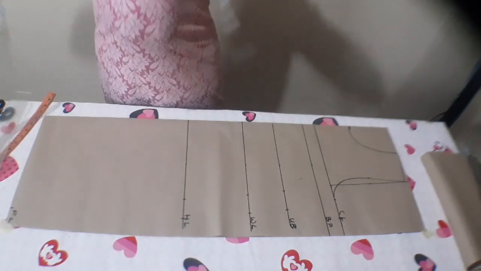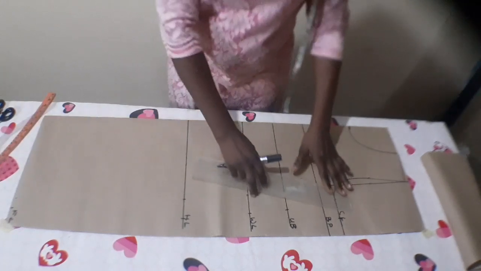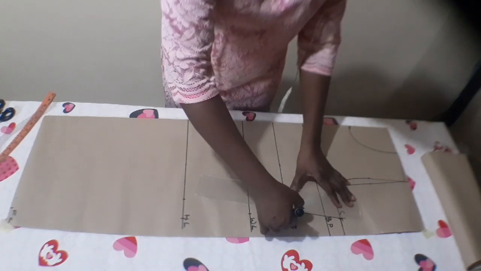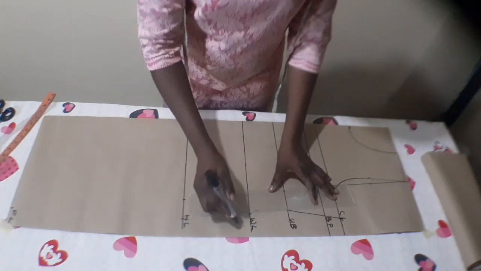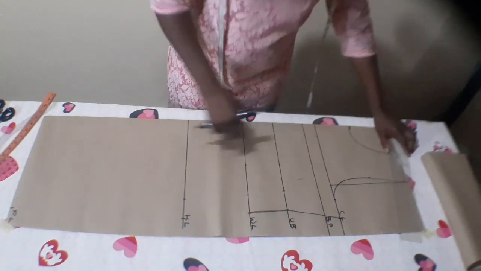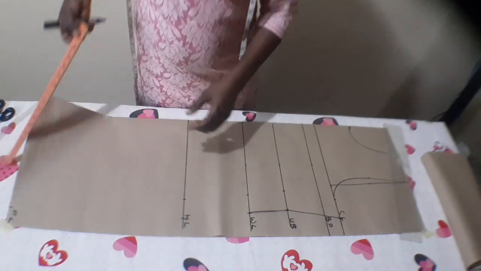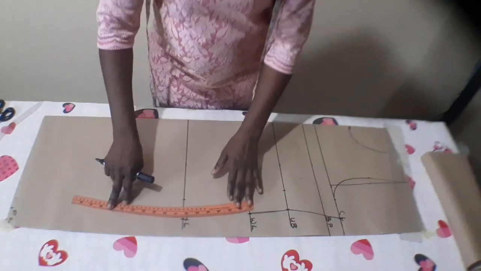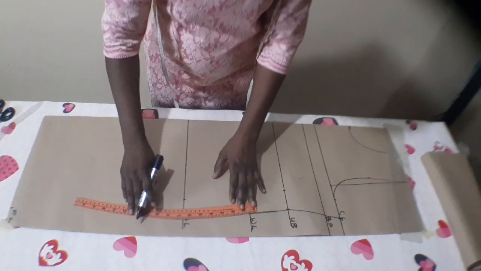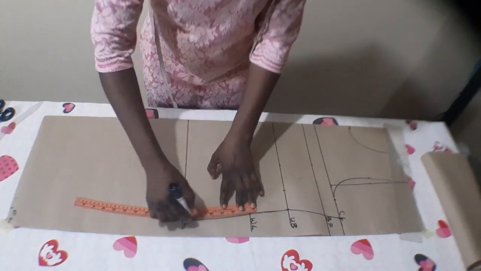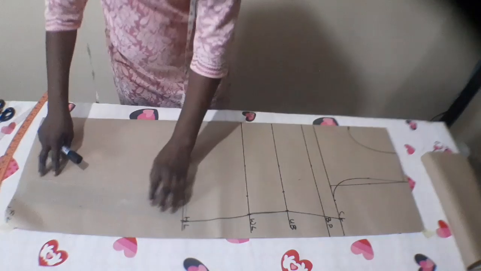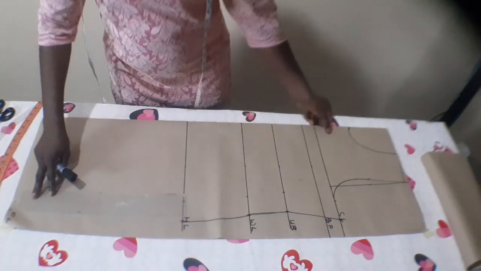So I'll now connect all the lines together from my chest line to my underbust to my waist, then to my hip. If you don't have your curve ruler, you can make use of your free hand. My waist to my hip. I'll now connect it straight down to the full length of the dress.